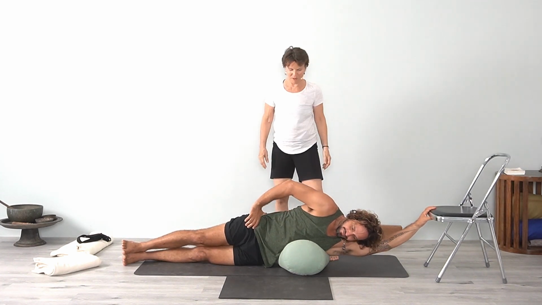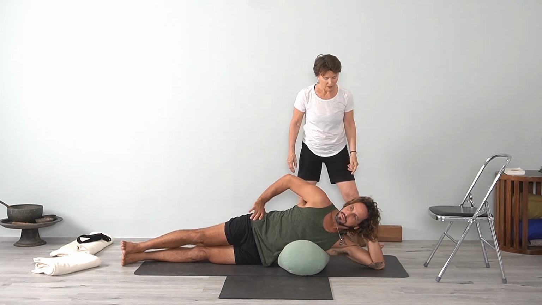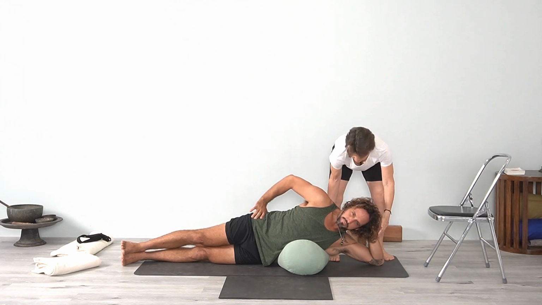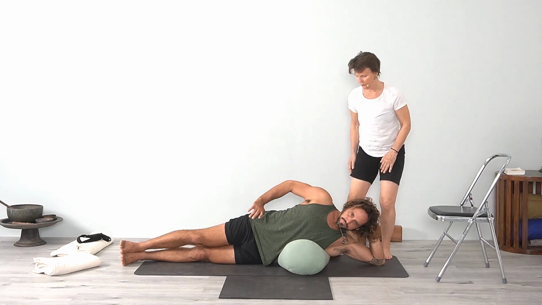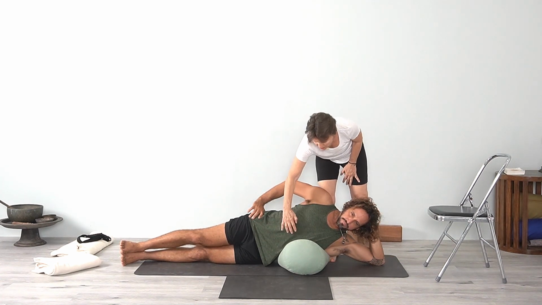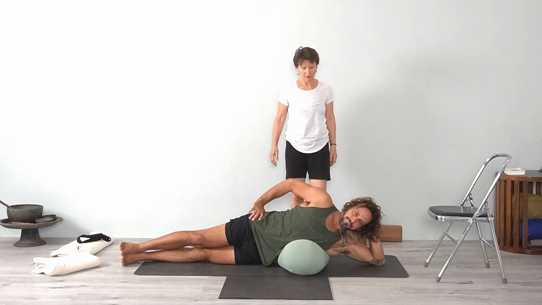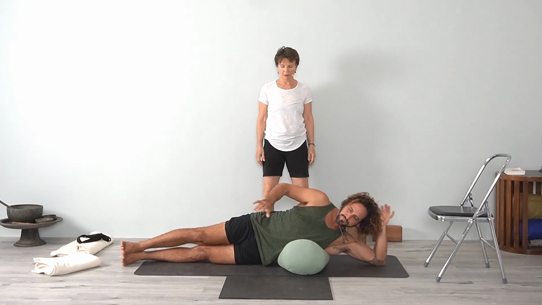Okay, he's dropping back. So this will give you more stability. If you can bring the arm back a little bit. Shoulder blades in. But mainly you're working on this area here to bring that awareness and a little bit of release of tension. Okay, and then let's do the other side.